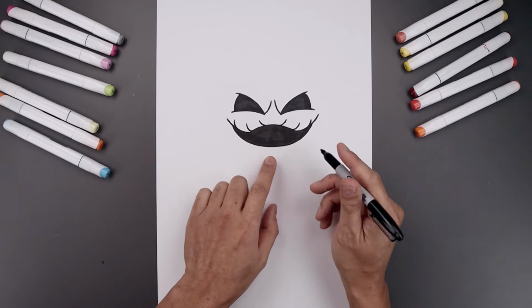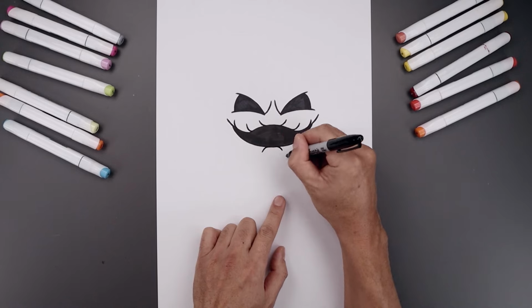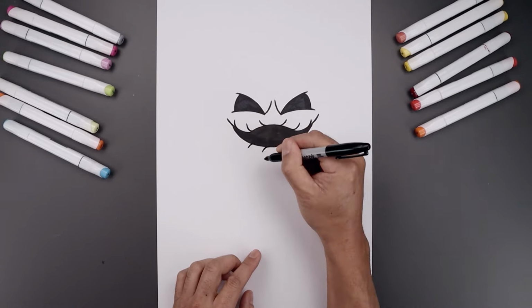Now add those folds along the bottom. Leave a gap in the center. Start on the left, bend this out and then down. Add a couple more on either side.